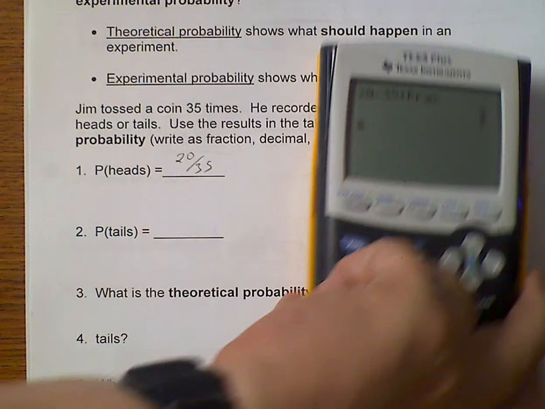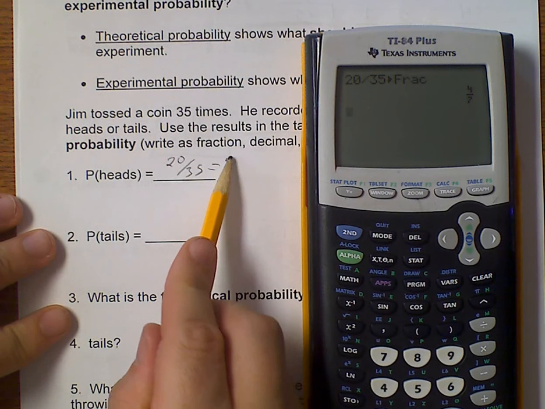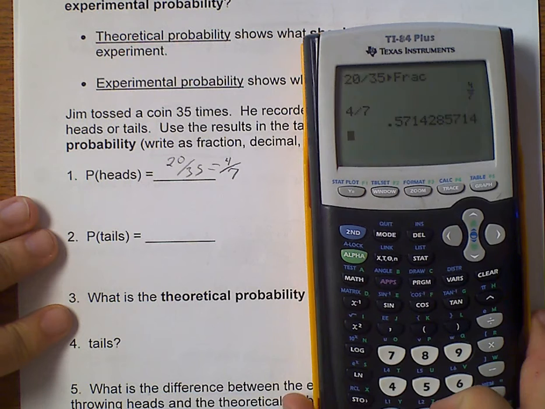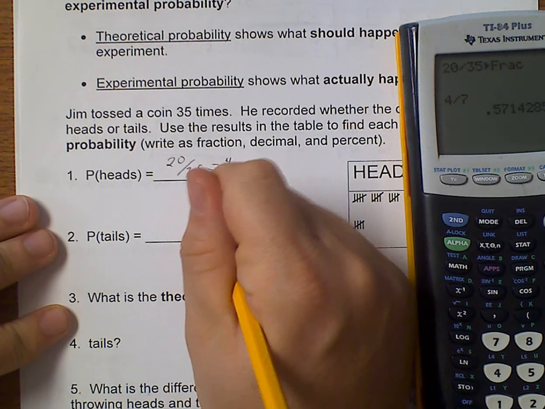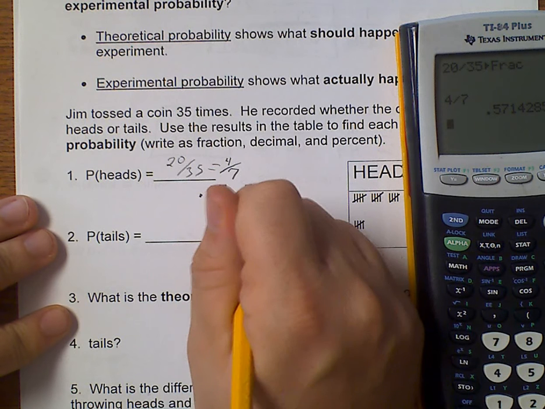If we simplify that, we get 4/7. We turn that into a decimal and get 0.57. And as a percent, that would be 57%.